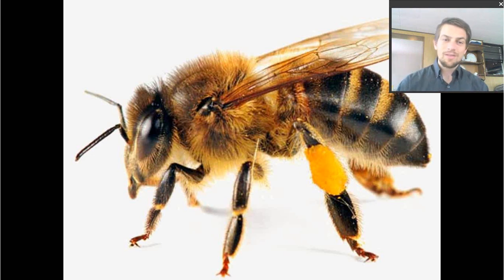Now, notice on this bee a couple things. First off, notice how fuzzy he is. Pollen is kind of like a dust, and if you've ever taken a fuzzy sweatshirt and put it in dirt, you notice that the dirt sticks to it really well. So because this bee is nice and fuzzy, the pollen's going to stick to him pretty well.